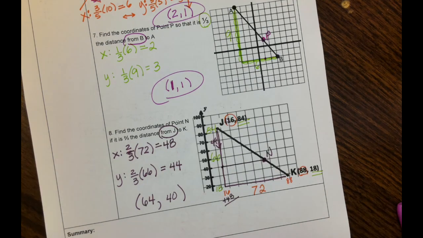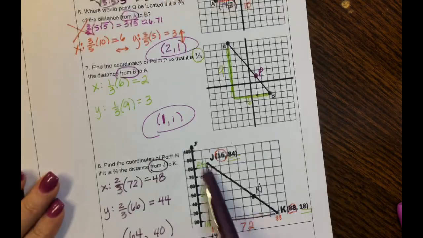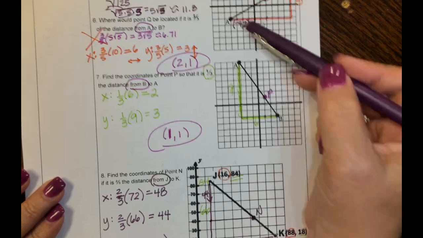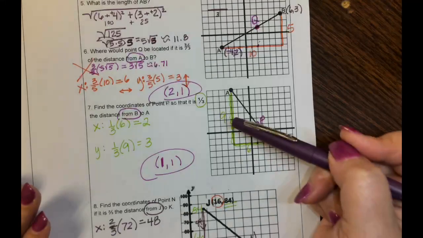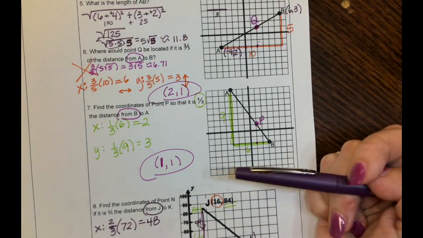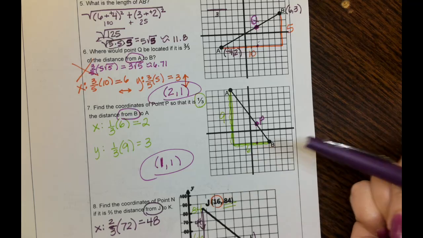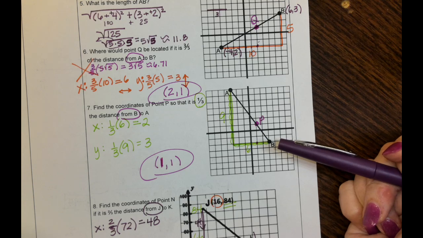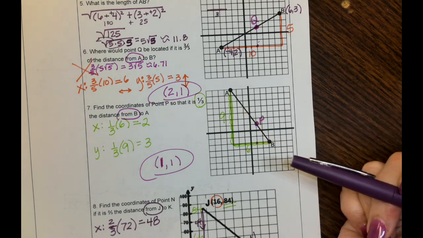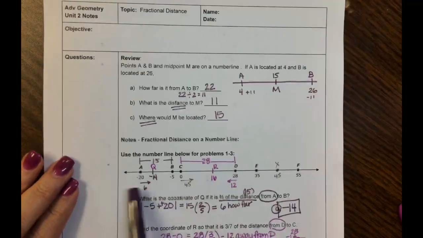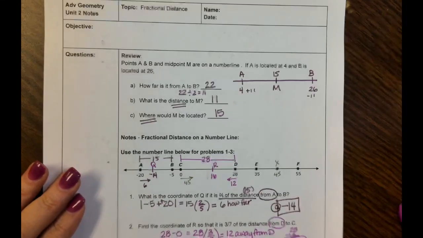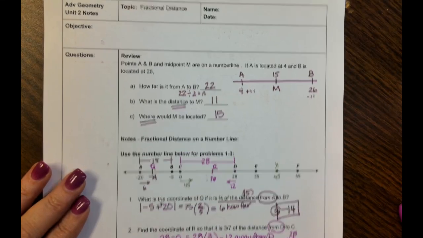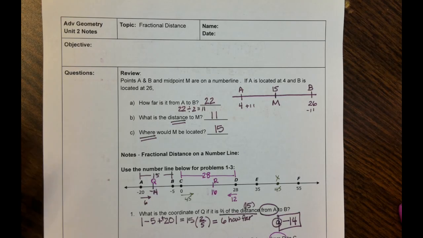When you have a line that has a slope, you can calculate the lengths, but you cannot find the location of the point on the line with that distance, because you can't count along that line. These you can actually count, but on a slope, you can't. So that is how you find the fraction of the distance to find the location of the new point.